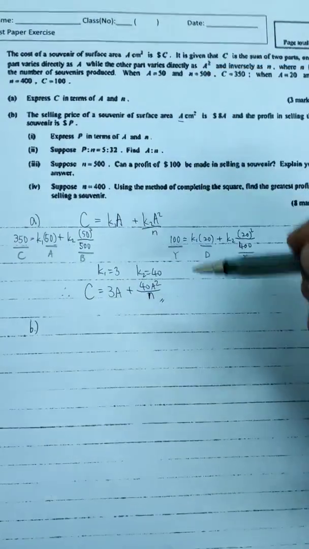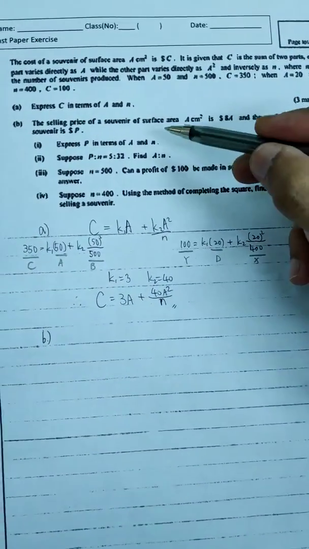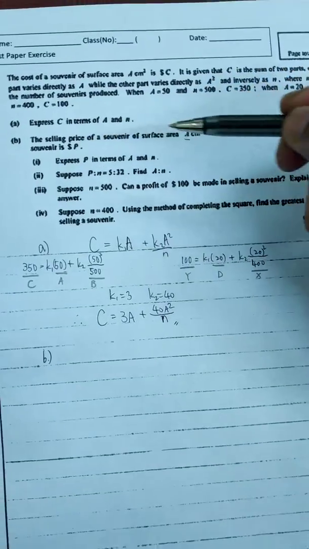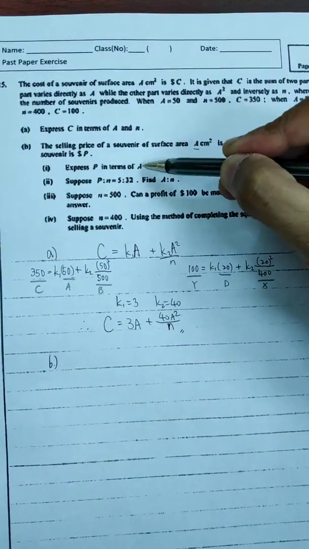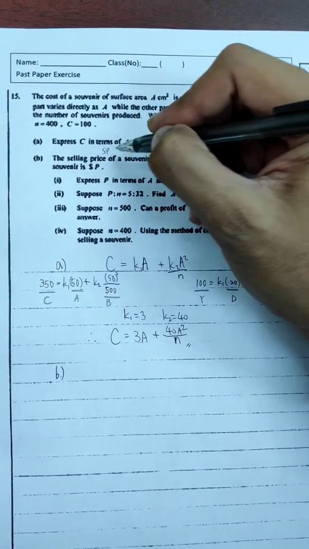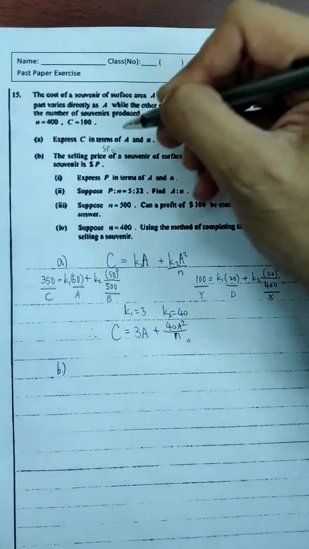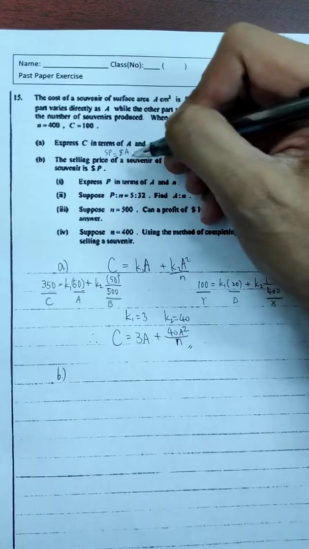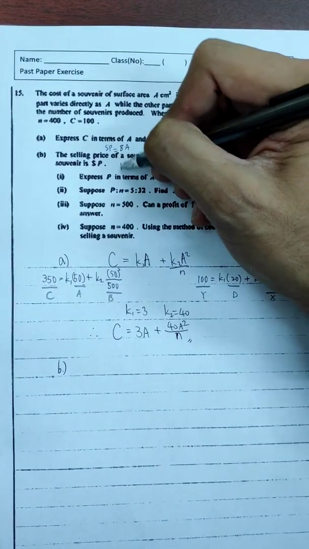All right, so A was done, so that was part A. And part B, they asked us to express P in terms of A and N. And they only gave us the selling price, SP, which is equal to 8A. And they gave us the profit as P.